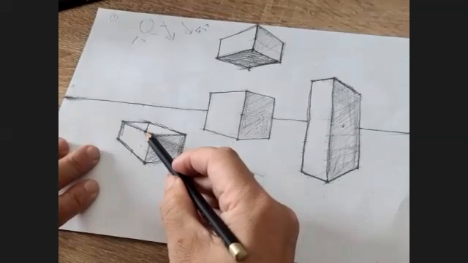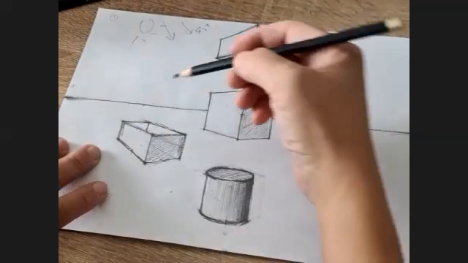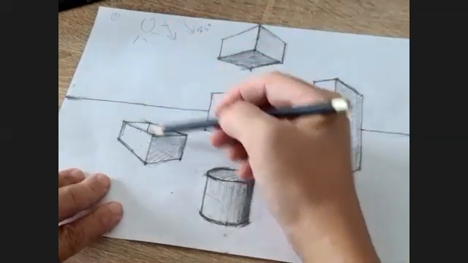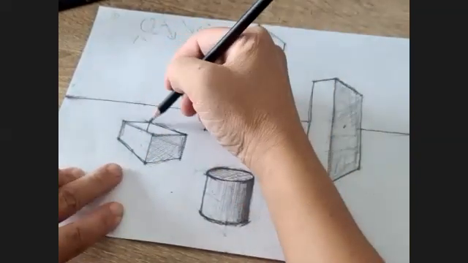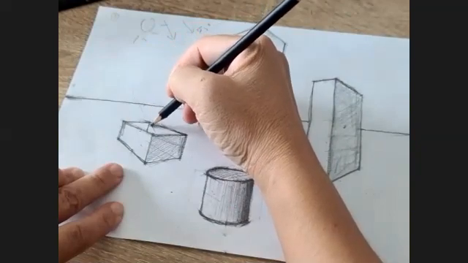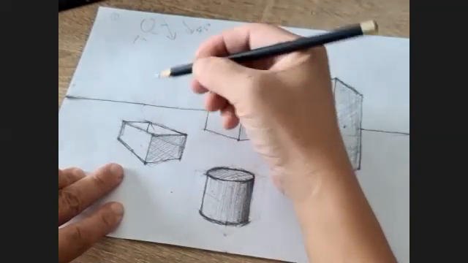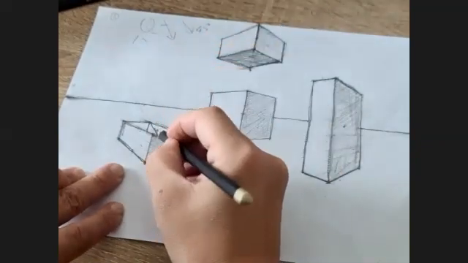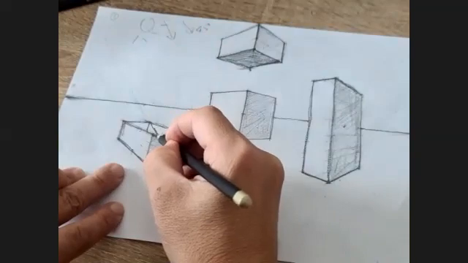Now, we still assume the light is coming from this direction, 45 degrees. So the light will hit this line here, it goes 45 degrees down. From this point you do a 45 degree line, and when it hits this perimeter, you stop here.